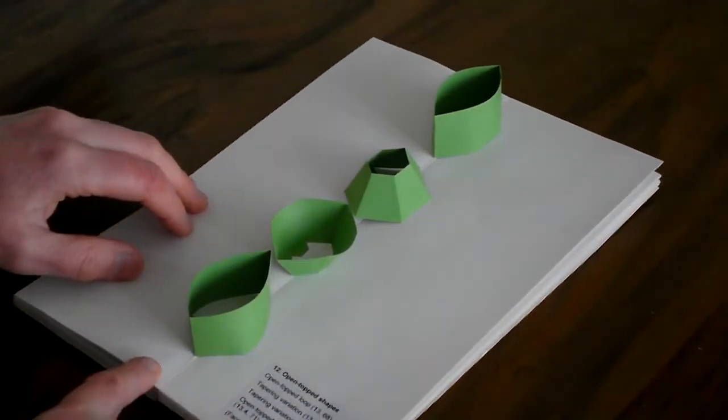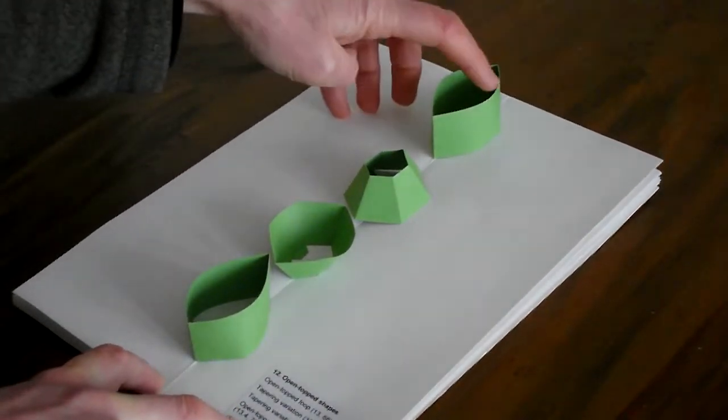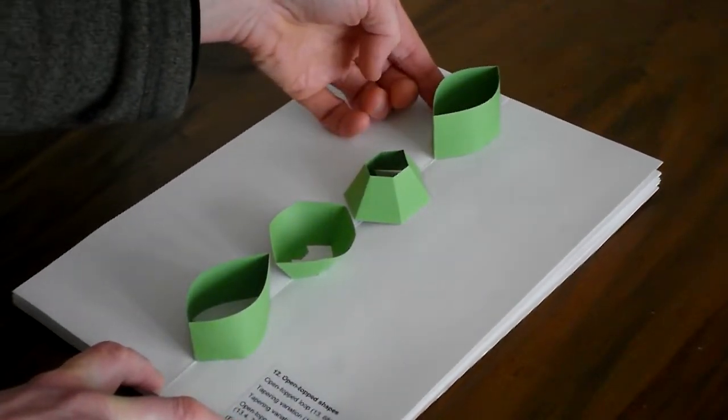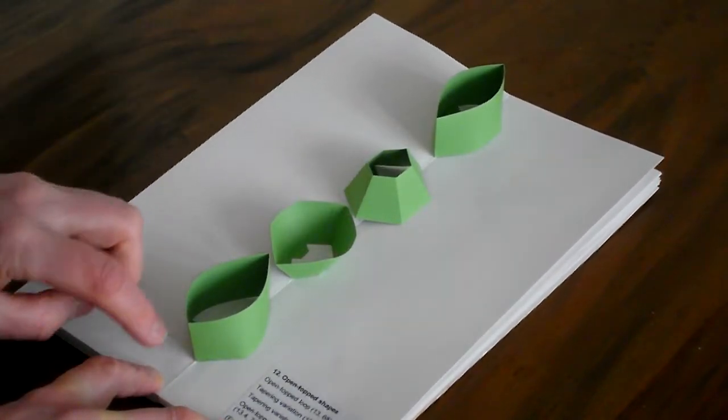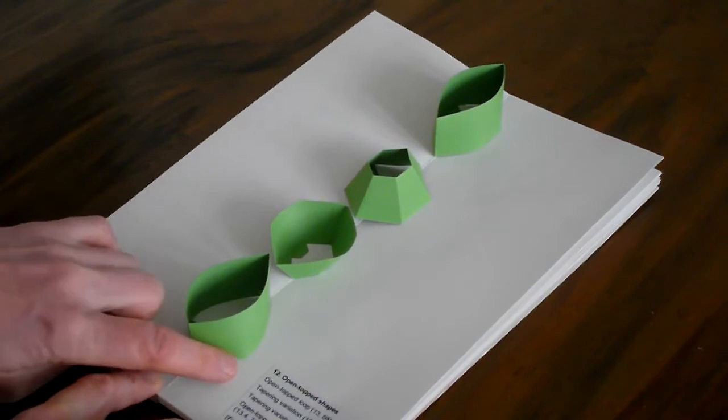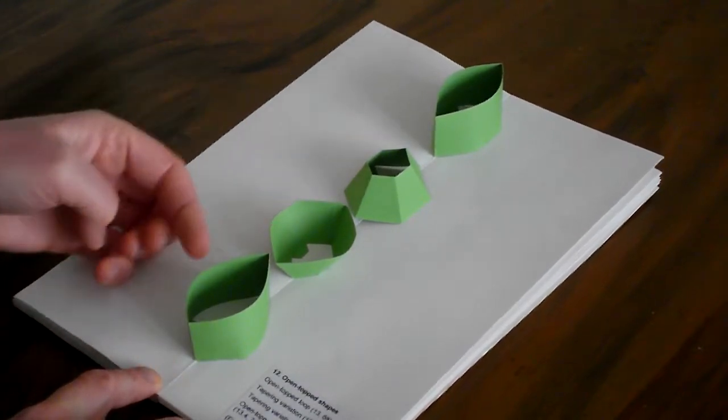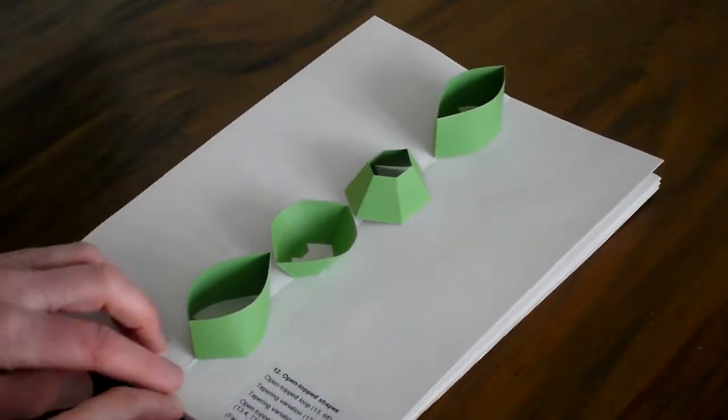Here are some open top shapes. This one is based on a parallel fold in that it's glued there and there. Likewise, that one and that one. This one is based on a V-fold that's glued there and there. And these shapes can be smooth or they can be faceted.